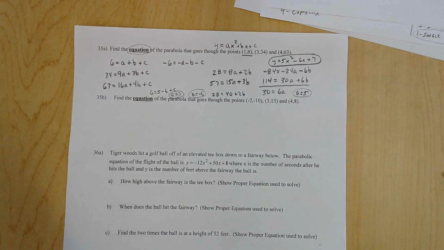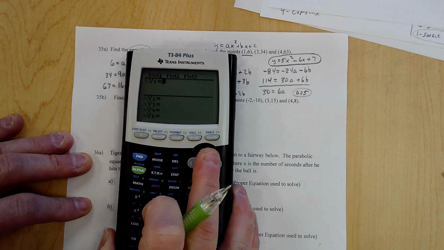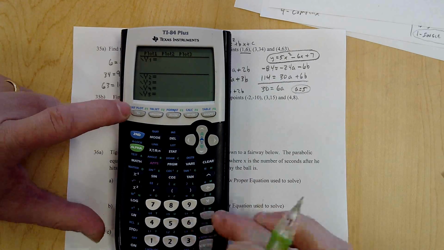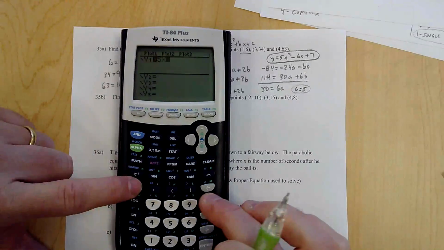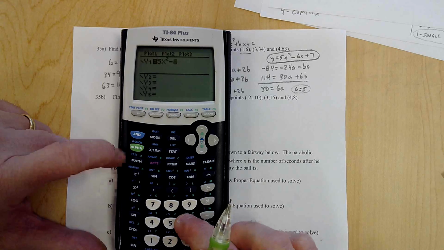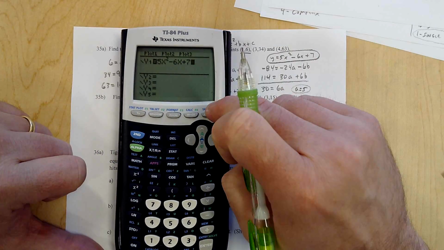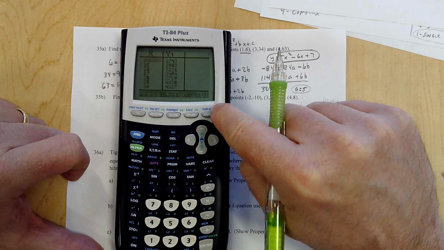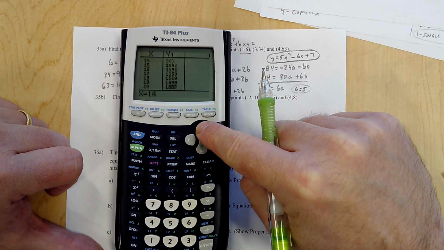Now, if you have a graphing calculator, I recommend taking your answer and plugging it into the graph. So I hit y equals, in case you're wondering where I'm at, 5x squared minus 6x plus 7. Now I'm going to go to the table. So I hit second graph, which is the blue table for me. I've got to scroll to the right section. Sorry, bear with me while I scroll up.